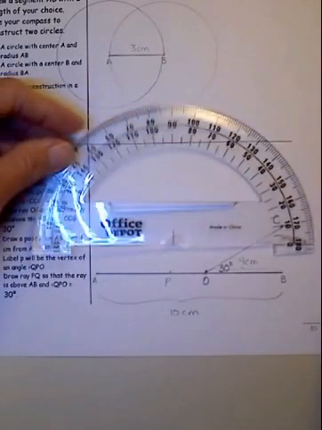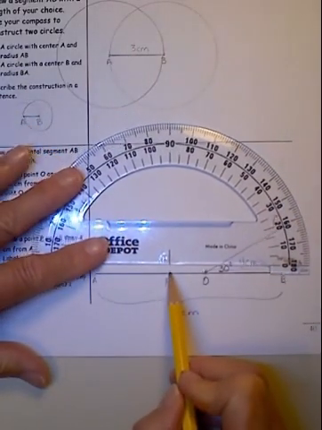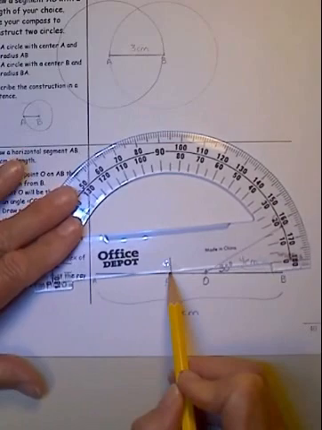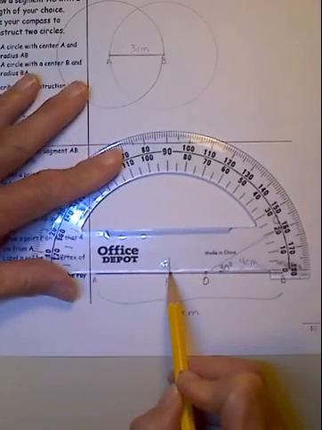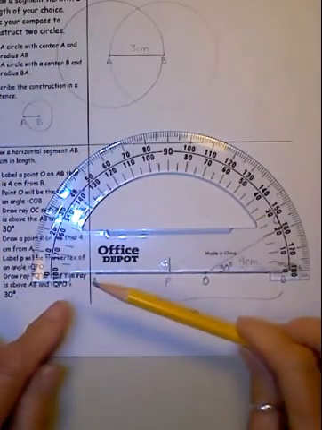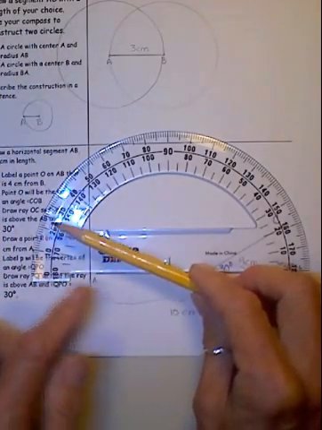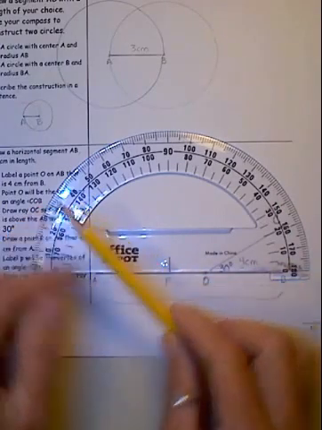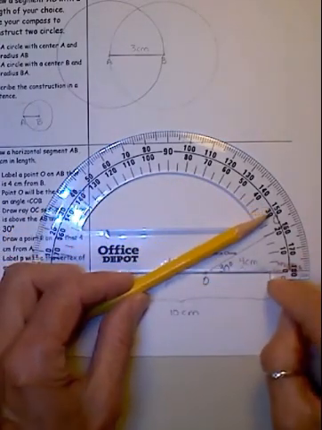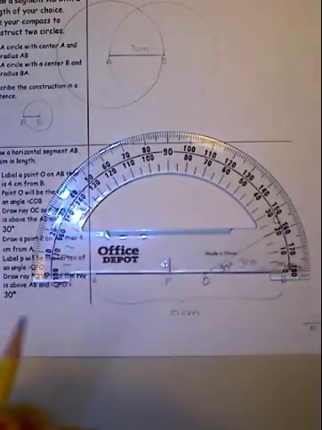So now I want to take my protractor and line up the point on my segment with the point on the protractor. Level off your protractor, and I want it to be 30 degrees. Now, 30 degrees from here would look like this, and then 30 degrees from here would look like this. So then you think, well, which way is it supposed to go?